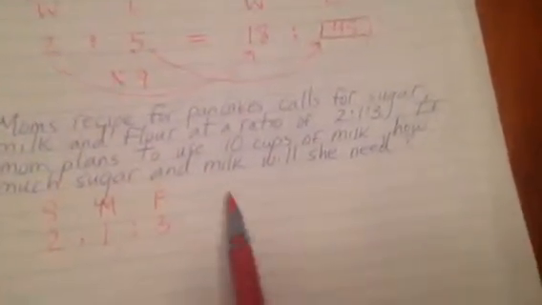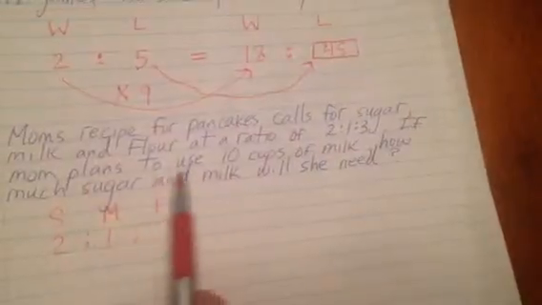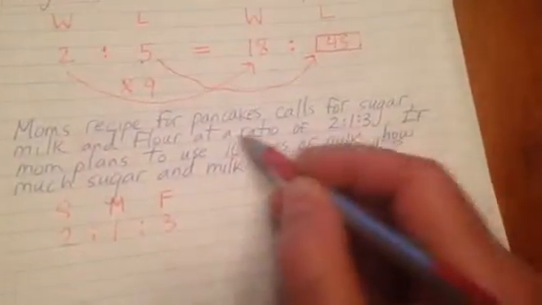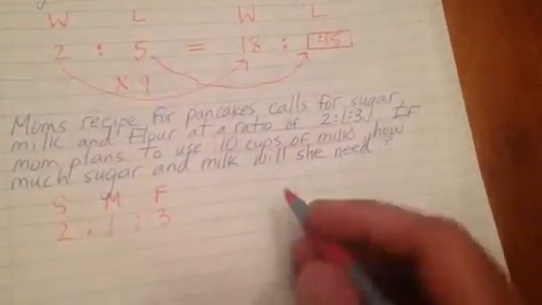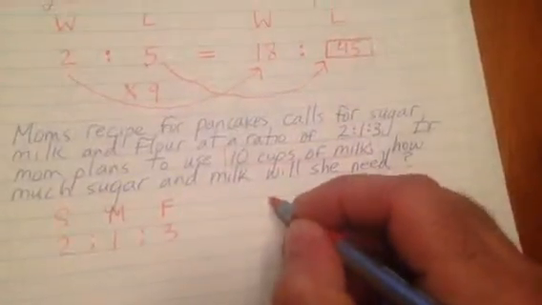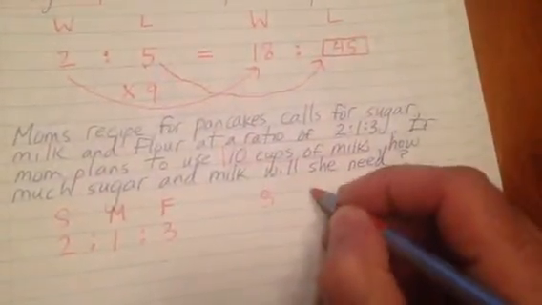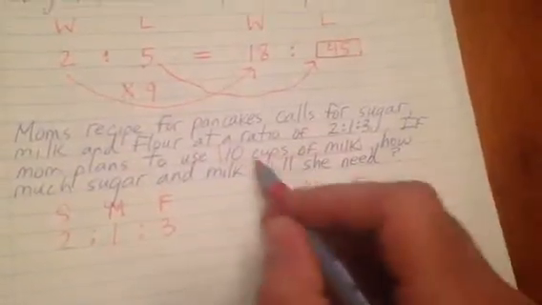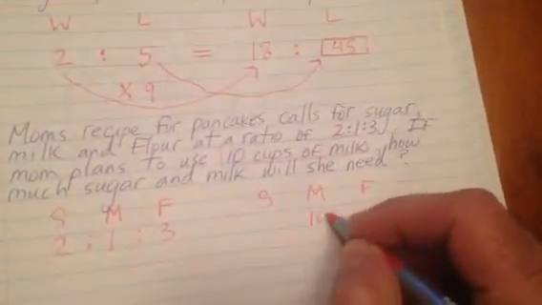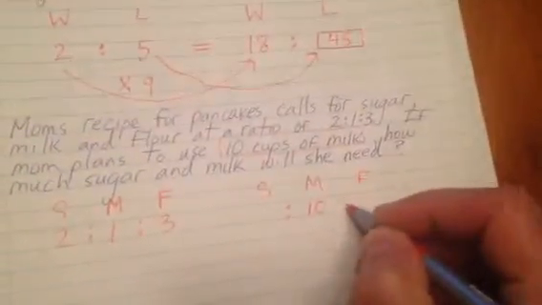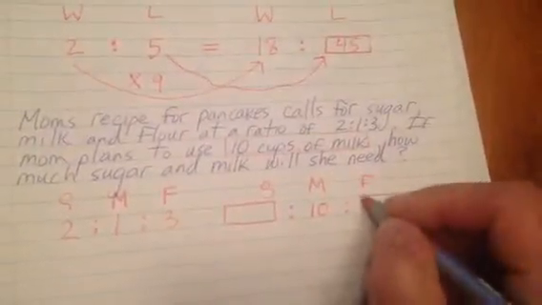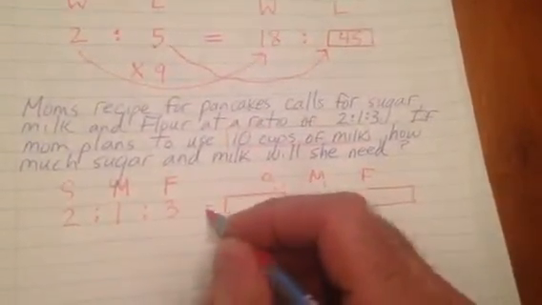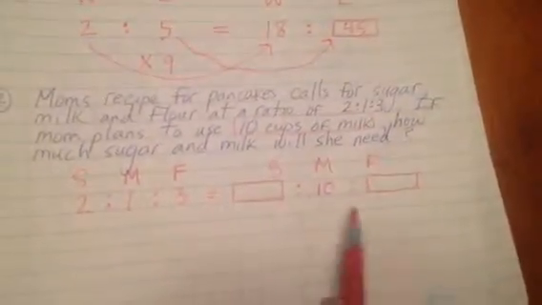Okay. Now, notice that in the next sentence it says, if mom plans to use 10 cups of milk. So milk is one of these parts. It's the number that is in the center here, right? So I'm going to make another ratio on this side with the same letters, same order. S, M, F. Milk is 10, so I put the 10 here. And in the other two spots, I want to put a box where sugar is and where flour is. And I'll put an equal sign to show that I want these ratios to be equal or equivalent.